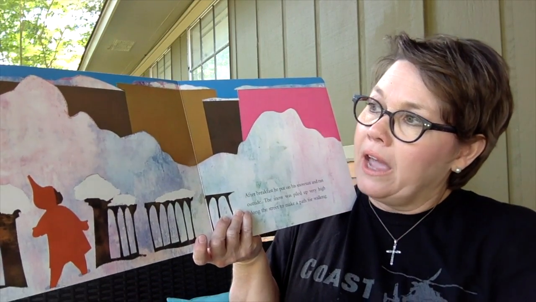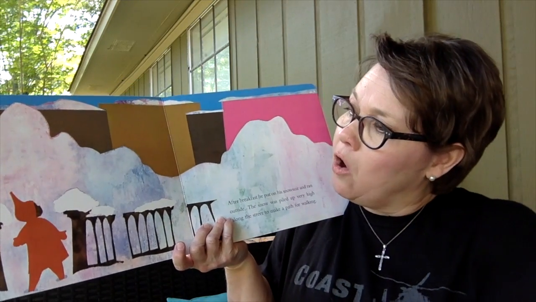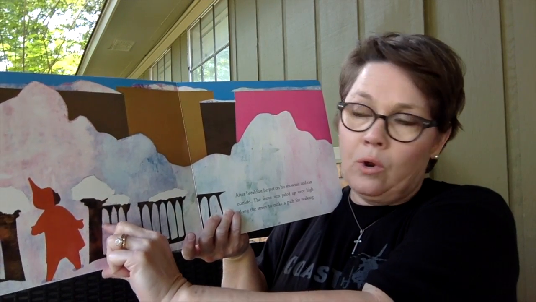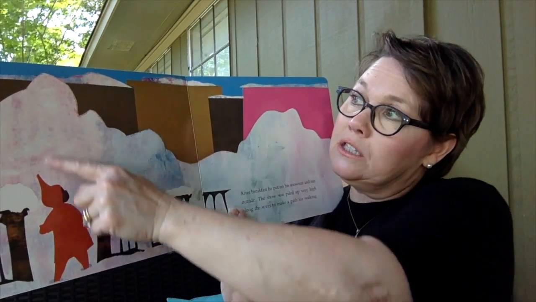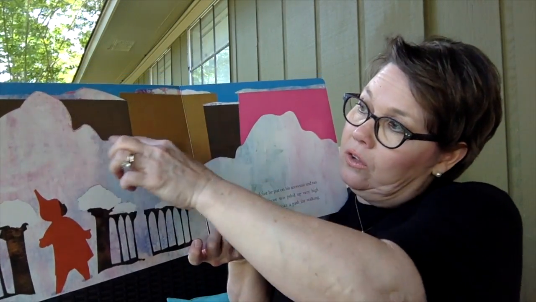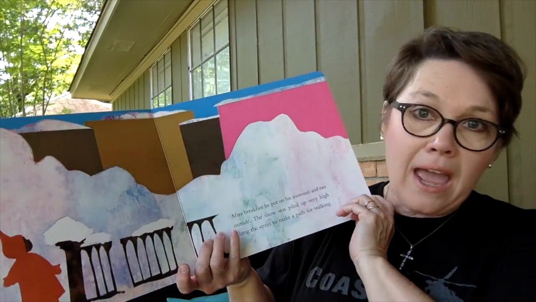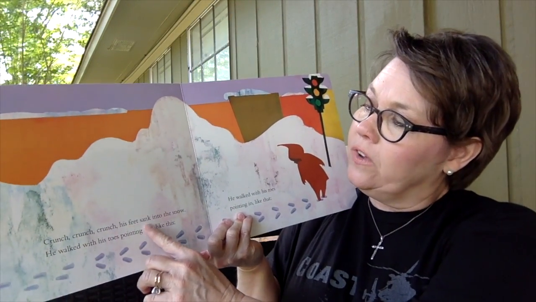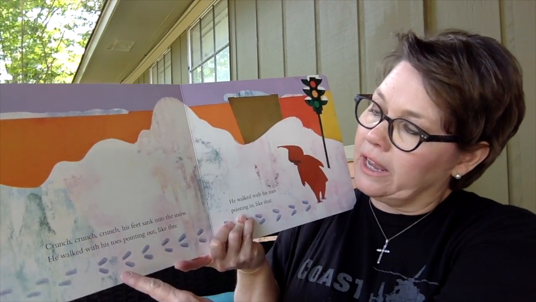Very good. And look at this snow. Is that snow piled high or is it piled low? High or low? Yes, it's piled high. That is a very tall pile of snow. So he put on his snowsuit and he ran outside. Crunch, crunch, crunch. His feet sank into the snow. He walked with his toes pointing out like this.